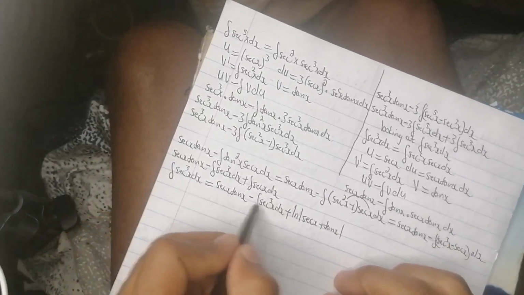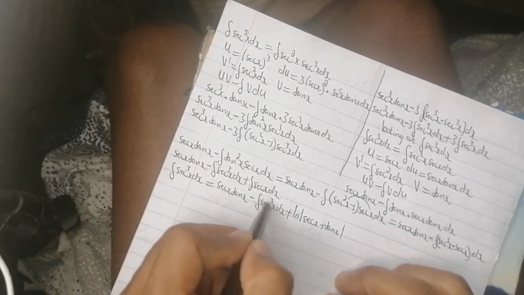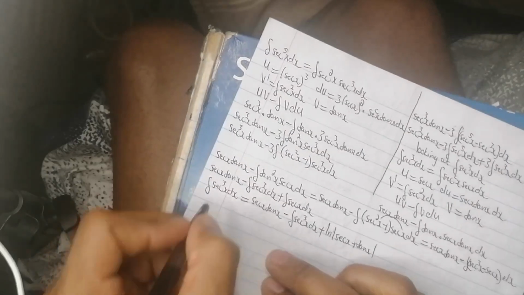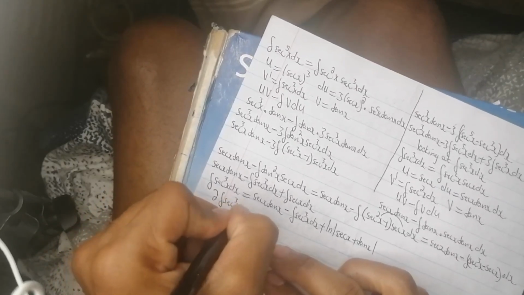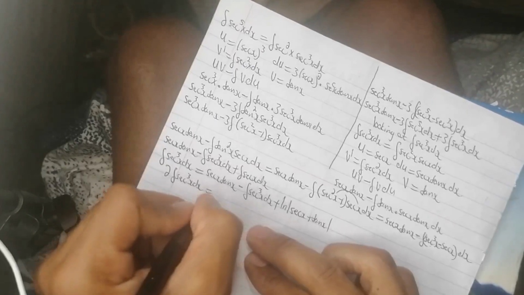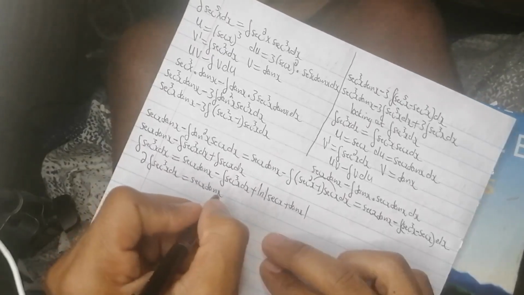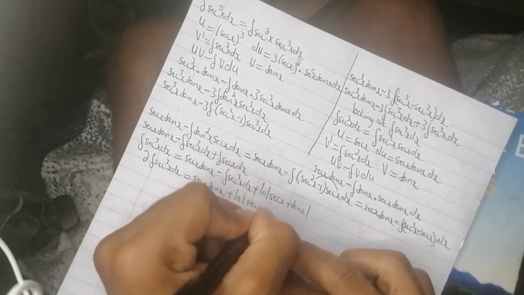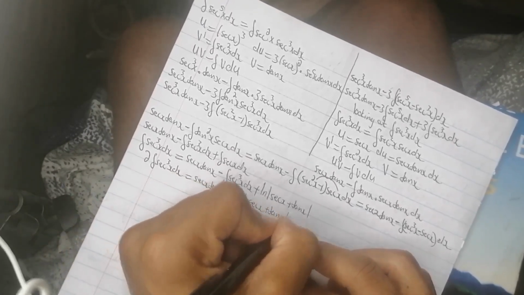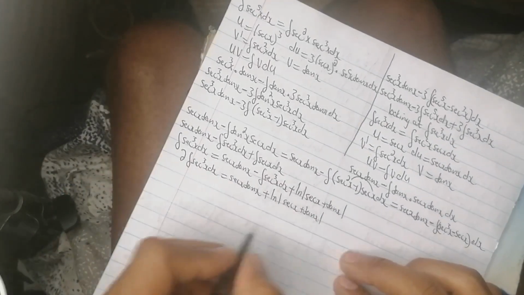This is positive, this is negative. You take it to the other side, it's like having 1 plus 1, that gives you 2. So 2 times the integral of sec^3 x dx is equal to sec x tan x plus ln sec x plus tan x. And I can divide everything by 2.